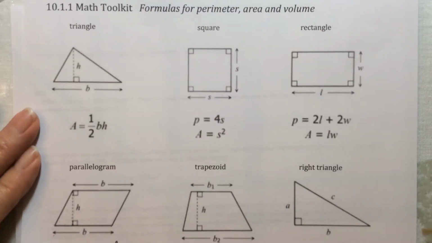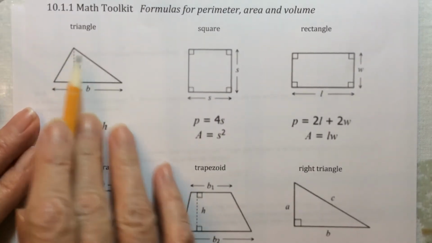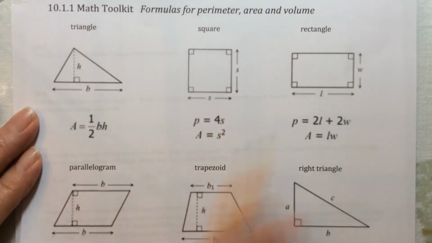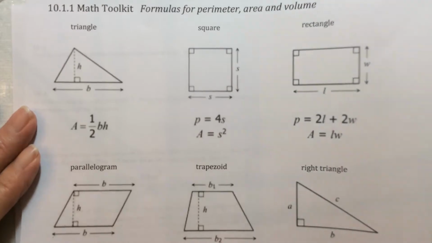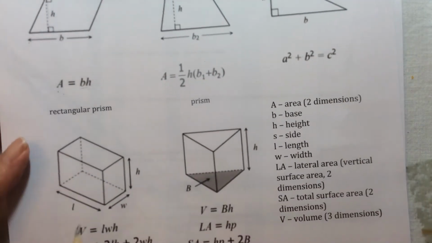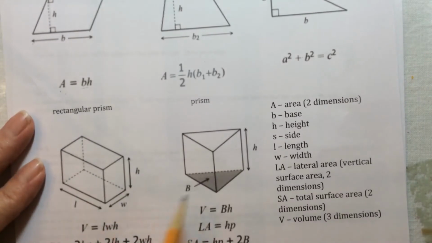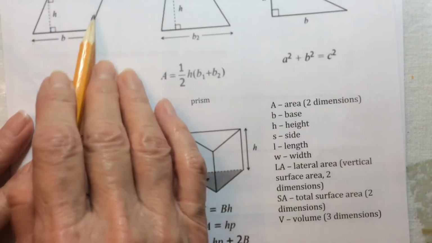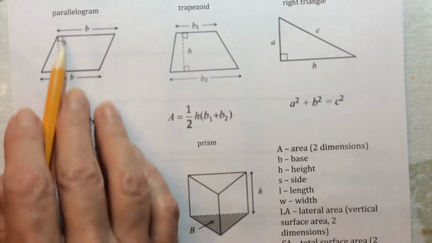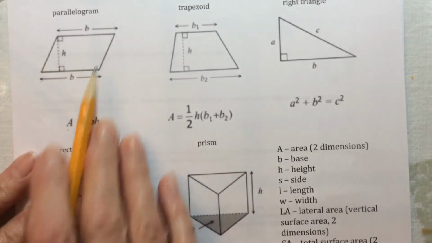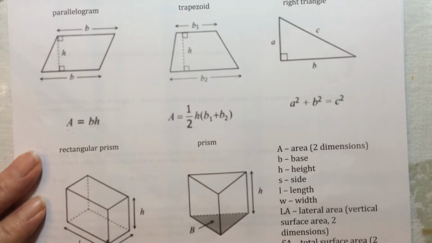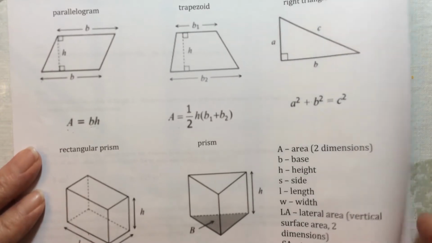Now that we've had a review of finding the area of different shaped spaces, we are going to start exploring how to find volume inside three-dimensional shapes. So we've been working with two-dimensional shapes, these flat surfaces, and now we're going to start working with three-dimensional shapes.